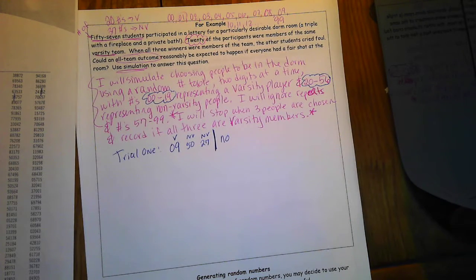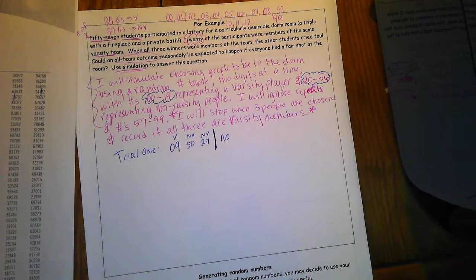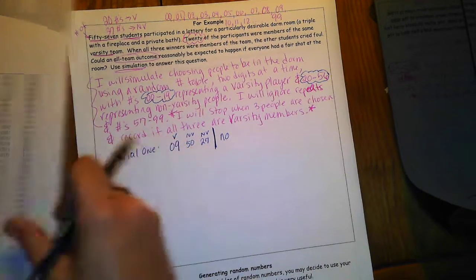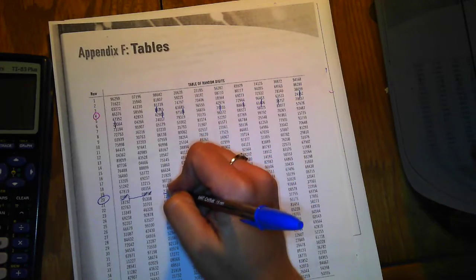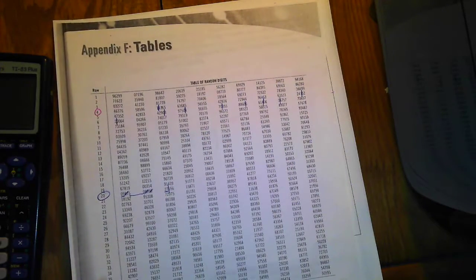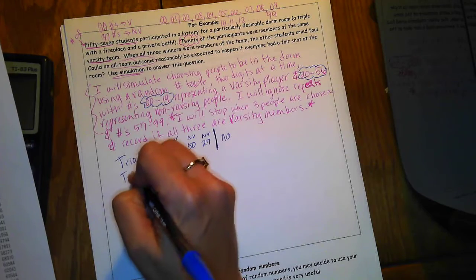Okay, this is a categorical variable, so our answers can be like yes and no. No, it was not all varsity. All right, I'm going to mark off where I ended on my paper. I'm going to pick up right where I left off for trial 2.